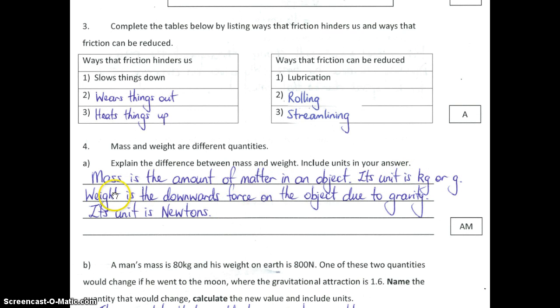And then weight is the downwards force on the object due to gravity. So it's the force that gravity exerts on the object's mass. So mass is how much matter is in the object, and weight is the force that gravity has. So it's the downwards force on the object due to gravity. And the units for weight are newtons.